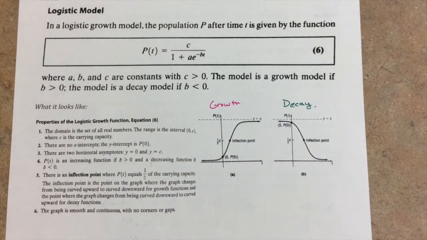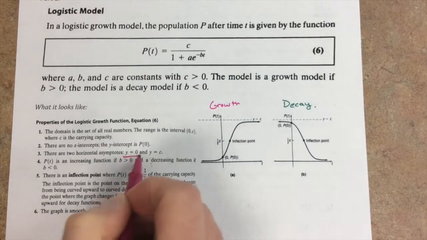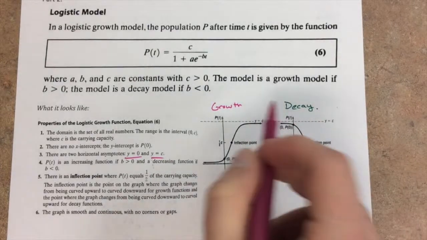The domain is all reals. The range is from 0 to c. There are no x-intercepts, and the y-intercept is our initial amount. There are two horizontal asymptotes, which is pretty interesting. There's a lower bound and then there's an upper bound.